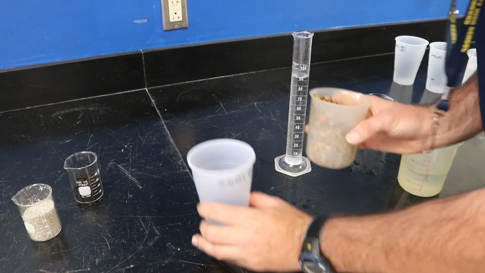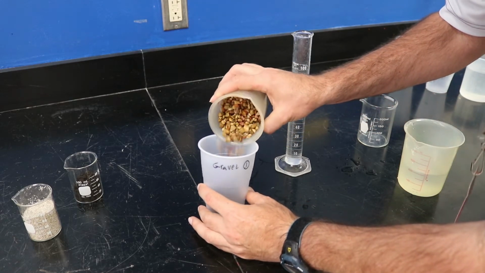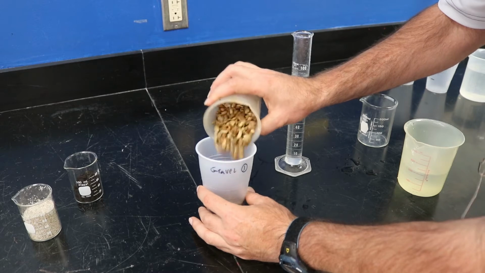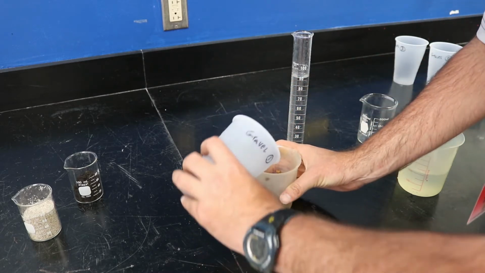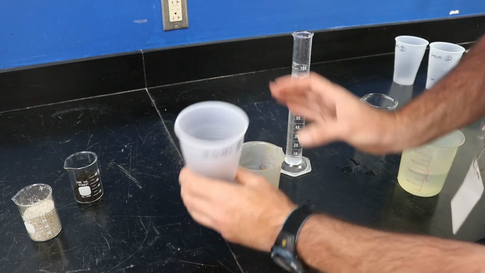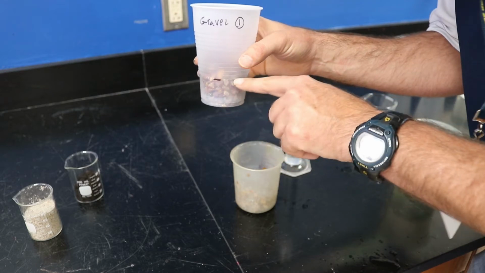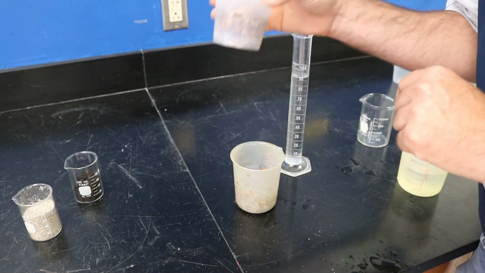All right, now I'm going to take my cup and fill my substrate up to that line. I went a little over there, so there we go. Now I'm about to that line. I am ready to go with my one sample.